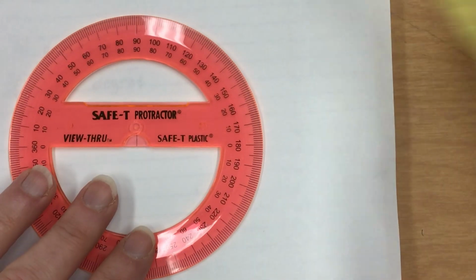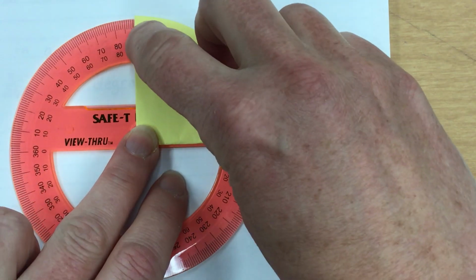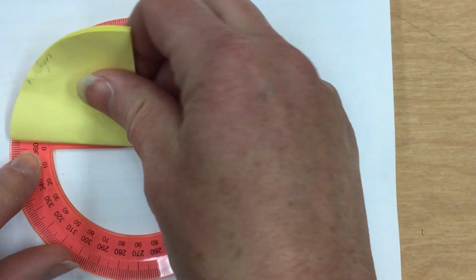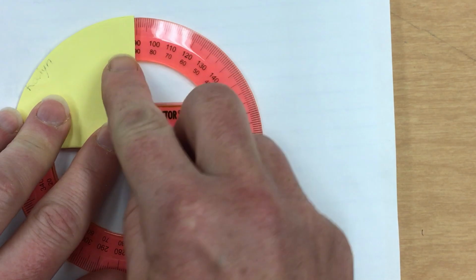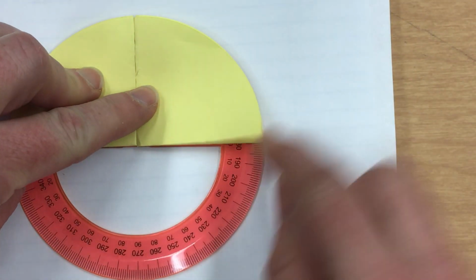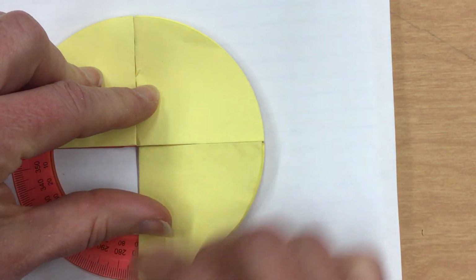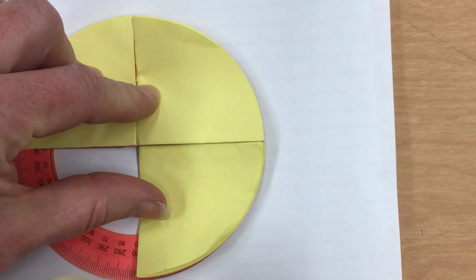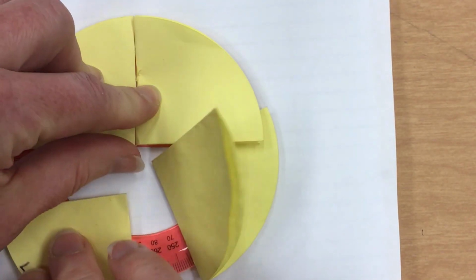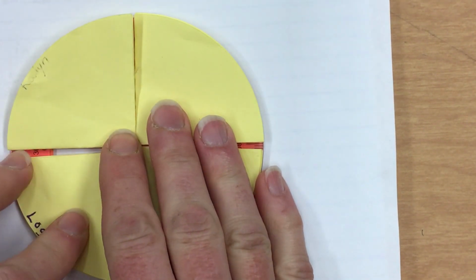So let's look at our circular protractor and notice our right angles. So that's 90. Oh, let's start at 0 here. 0 to here is 90. 180. 270. And this gets us back to 360 right there.